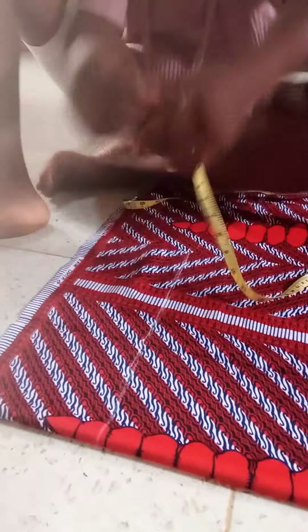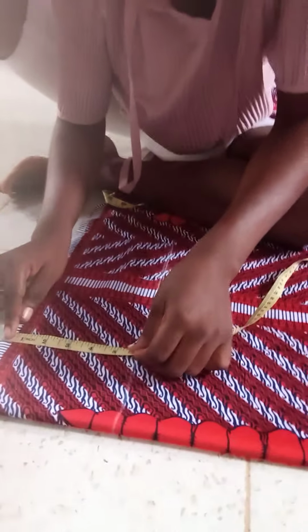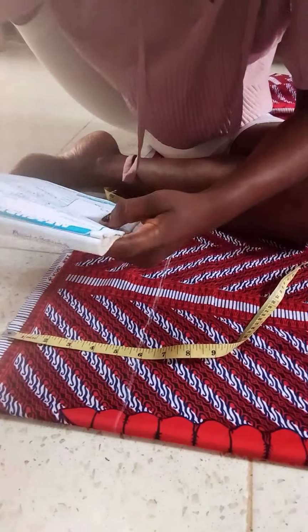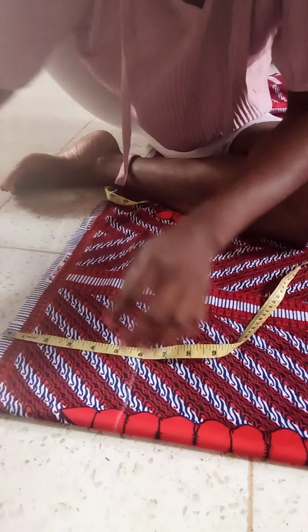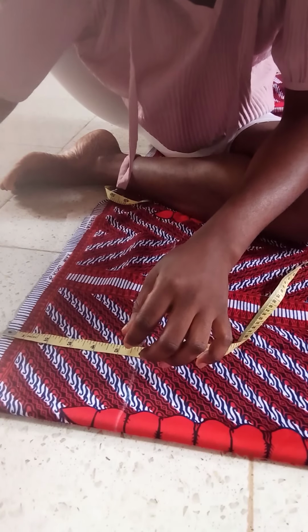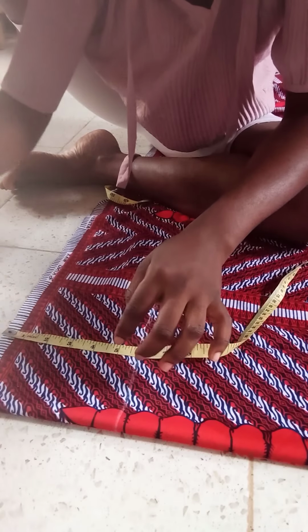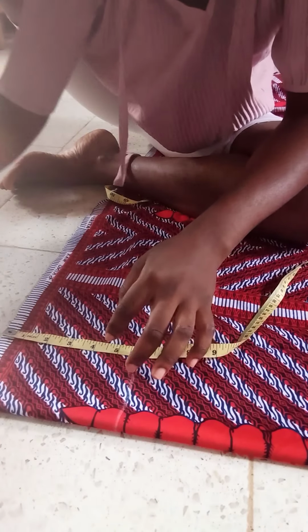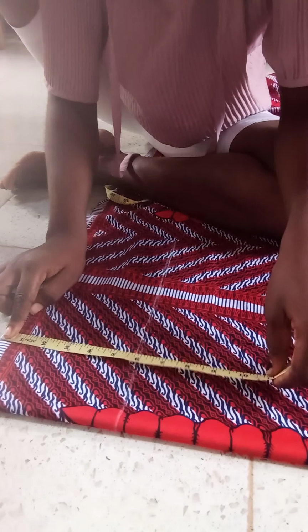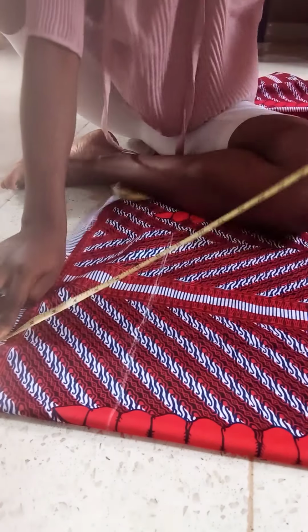So from this top, for my client's measurements, the hip is 39. The waist is 34. The band, rather, we can call it the waistband, is 34. And for the hip, we have 39. The length is 27.